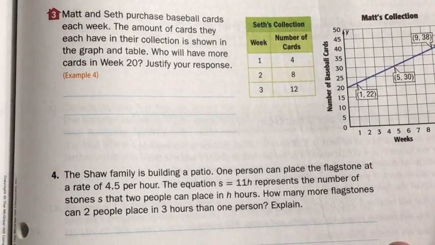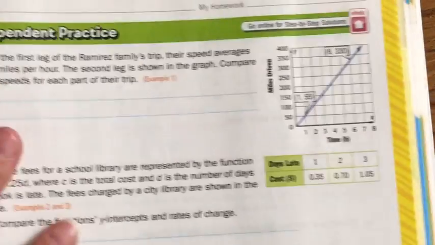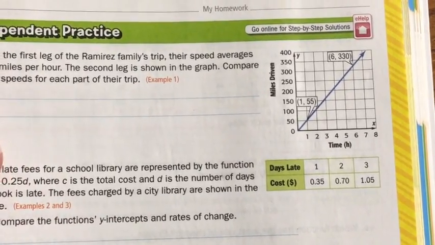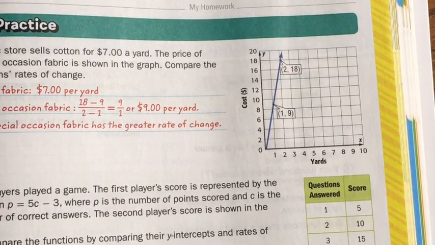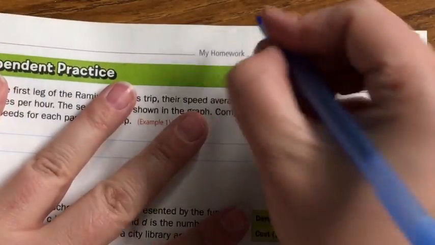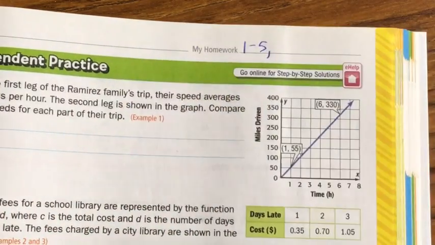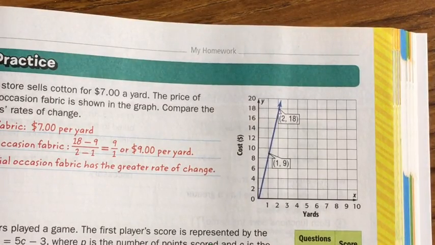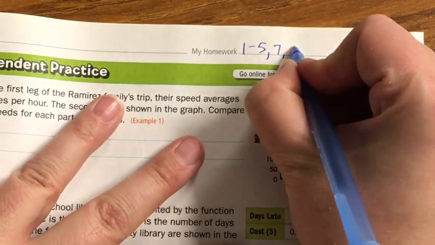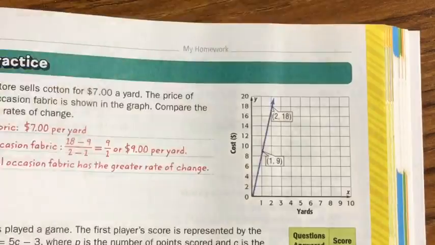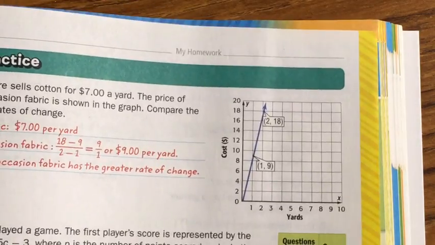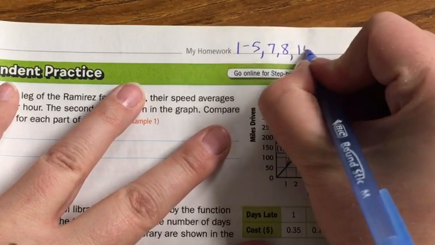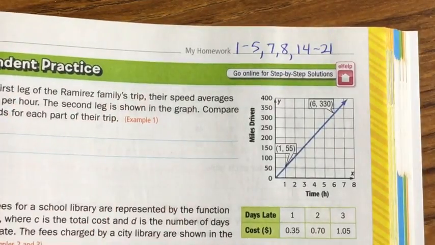Okay, and there were no examples for that. Your homework for this lesson is going to be page 315. You are only going to do 1 through 5. And then you're going to do 7 and 8, and then the last part again. So that's 14 through 21. Okay, good luck.